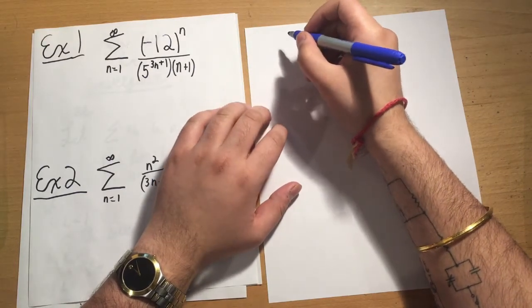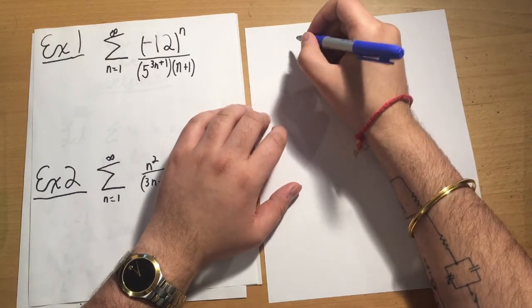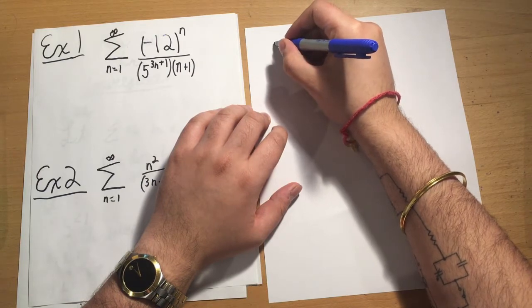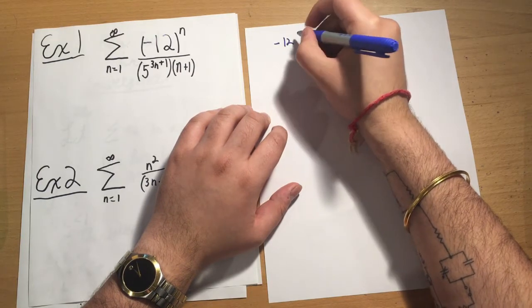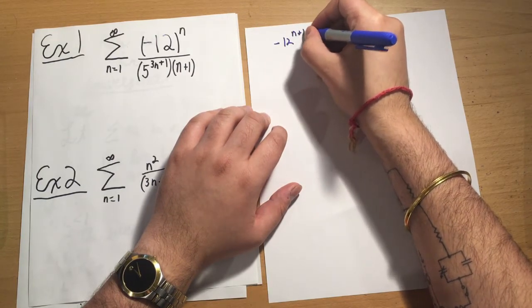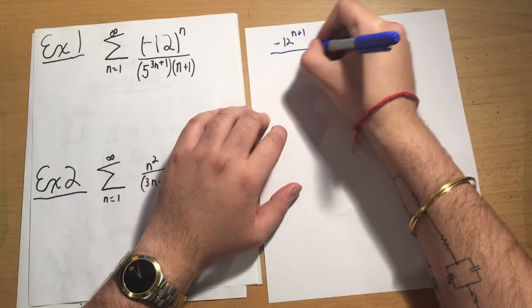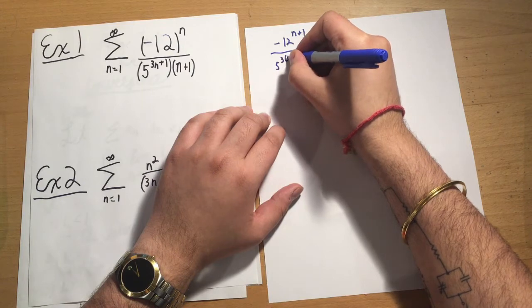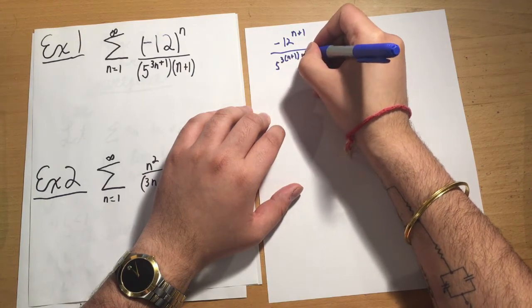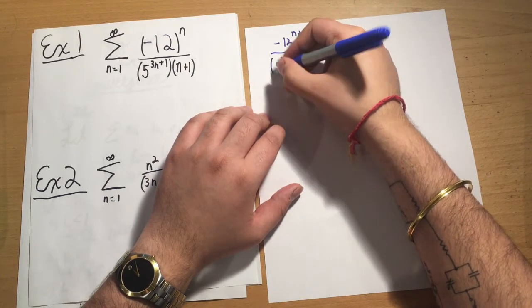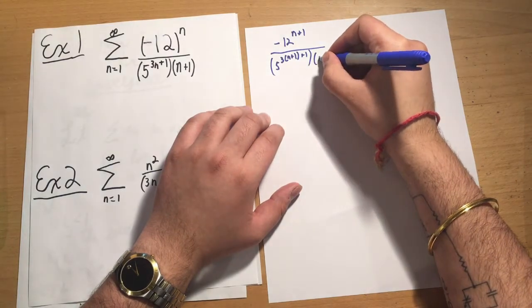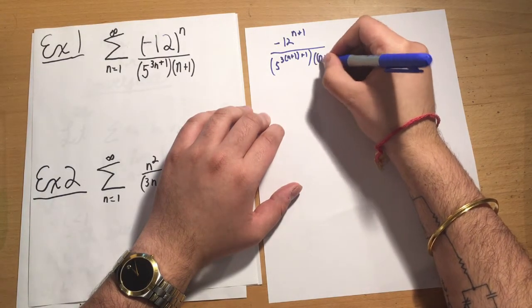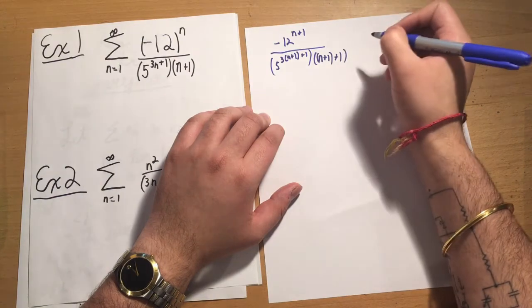So we're going to start off with negative 12 to the n plus 1, over 5 to the 3 times n plus 1 plus 1, times n plus 1 plus 1.